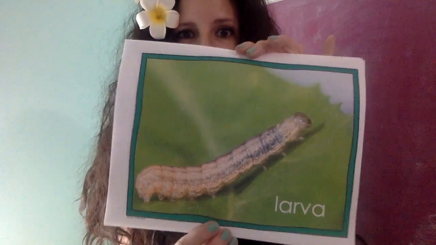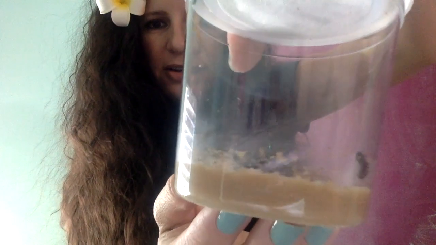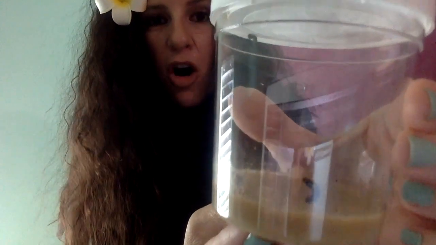Okay, so the first stage of metamorphosis is an egg. And then it transforms into, can you guess? A larva. Larva. Everybody say larva. I have a special treat for you. Look. Here I have some insects that are in the metamorphosis process. And what stage do you think they are in? You guessed it, a larva. They are in the larva stage.